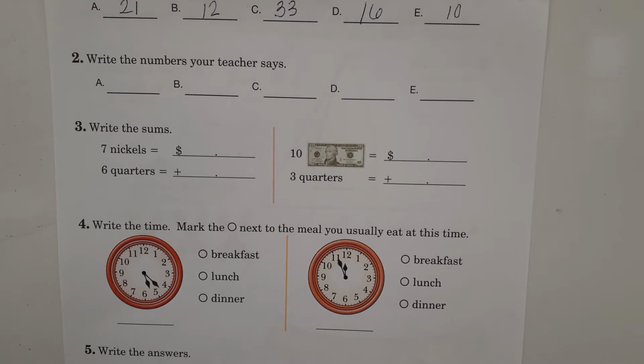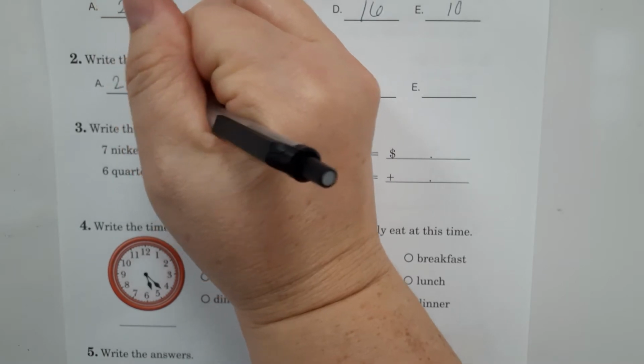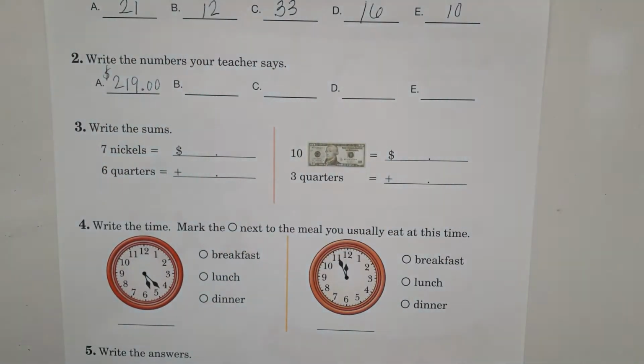Look at number 2. Write the numbers your teacher says. $219. Make sure you have your dollar sign and your decimal point.